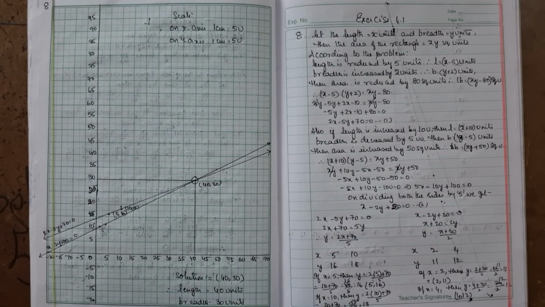If we increase length by 10 units and decrease breadth by 5 units, then area will be increased to 50 square units. Find the length and breadth of the rectangle.